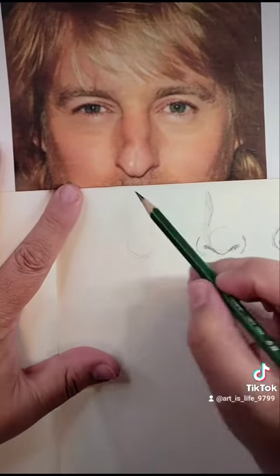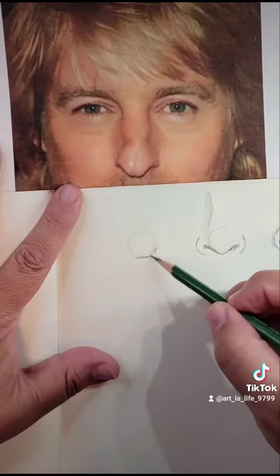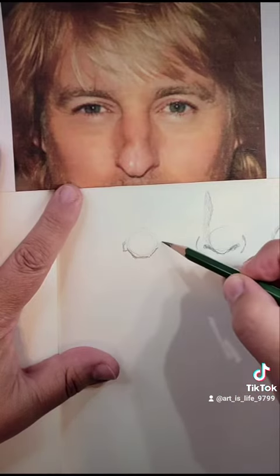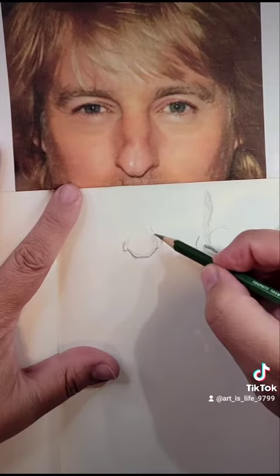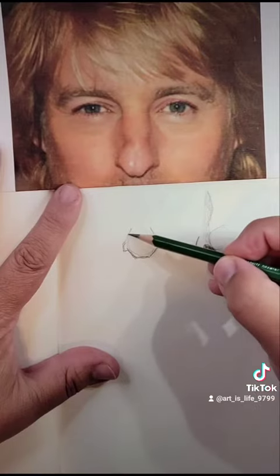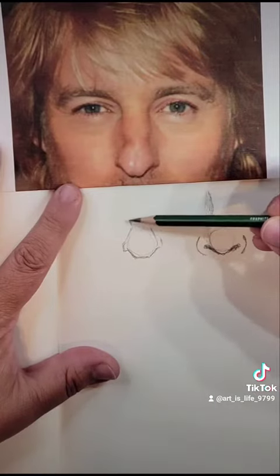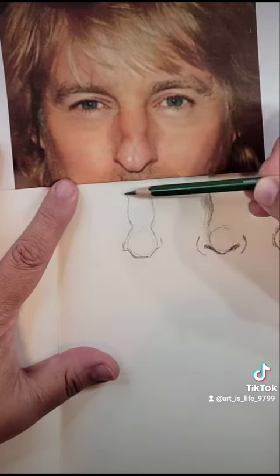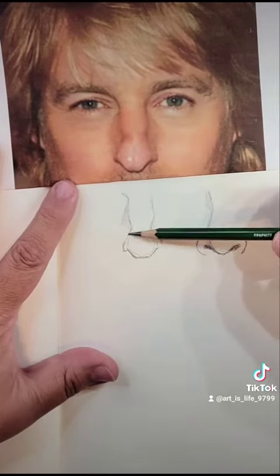you'll start to make it look like that person. For this example, it's Owen Wilson, who has a much larger tip of his nose and bridge. His nostrils are much skinnier, so you'll notice when I sketched the tip of the nose, I did a much larger circle, and then above that, I brought it in and then out for the bridge of the nose to represent his a little bit larger sized nose.